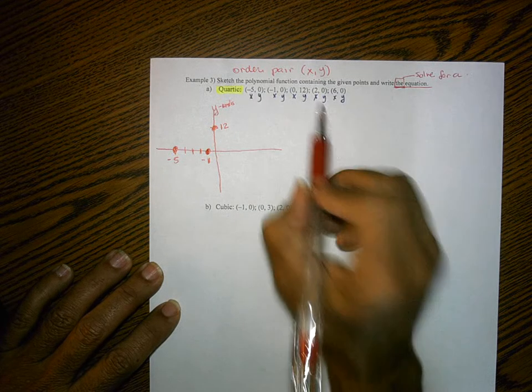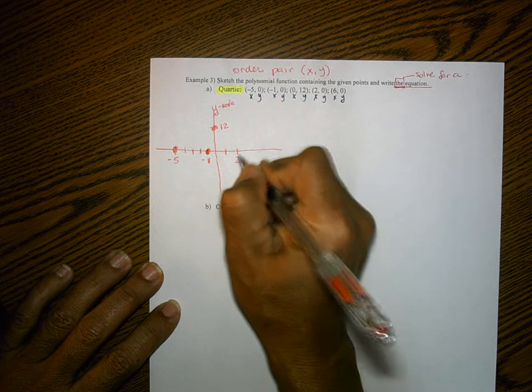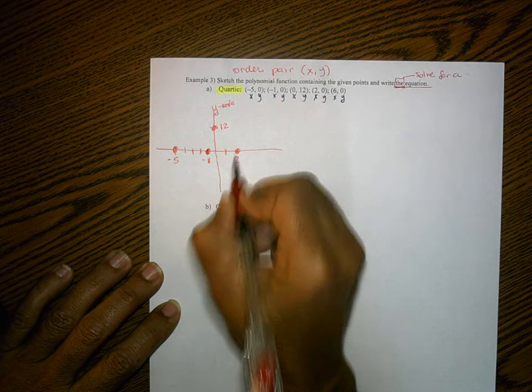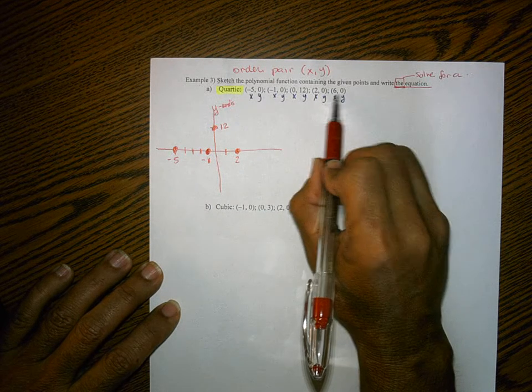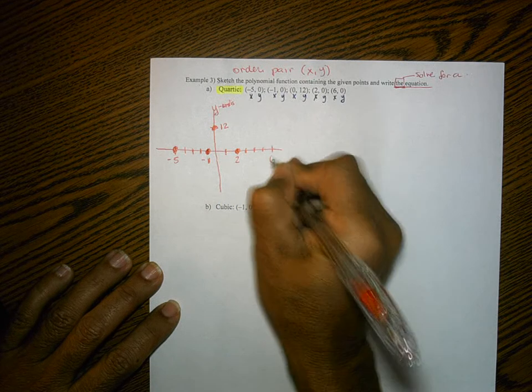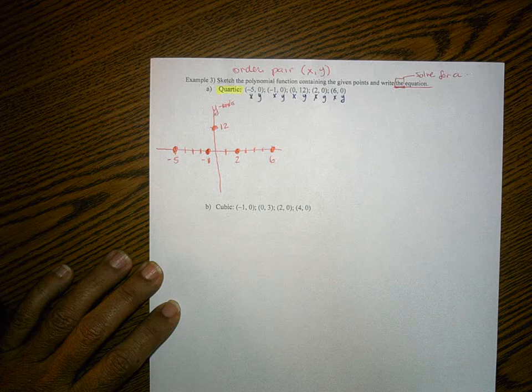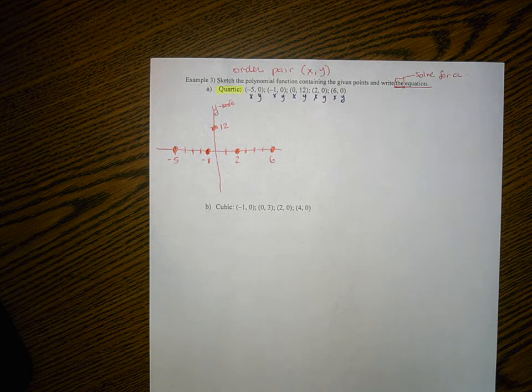And then I have a 2, 0. 1, 2. Only label the tally marks that show our x-intercepts. Then I have a 6, 0. 2, 3, 4, 5, and 6. All right? So we just follow along the x's and the y's. There we go.